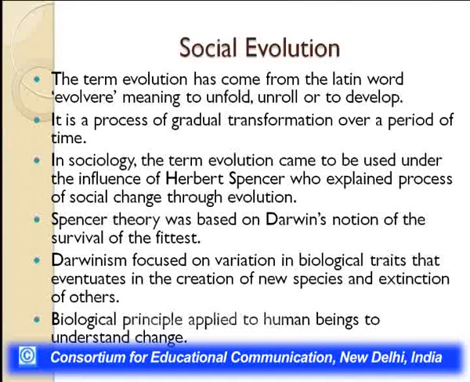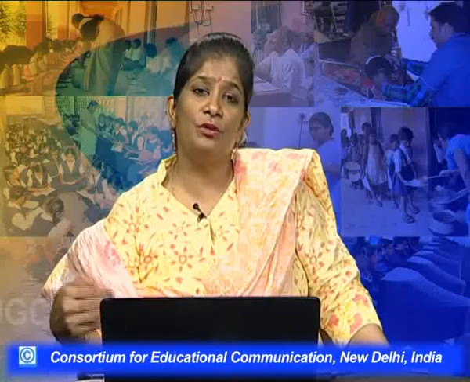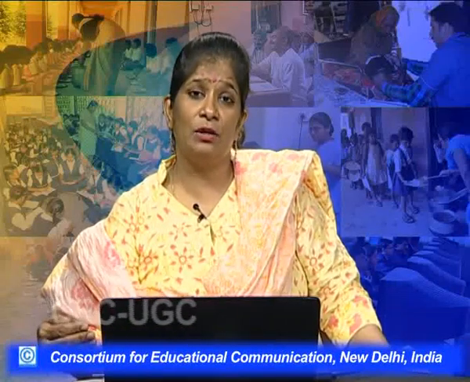Spencer's theory was based on Darwin's notion of survival of the fittest. Darwin focused on variation in biological traits that eventuates in the creation of new species and extinctions of the others. So, whosoever is more fit to get into the environment would be able to survive, the rest would become extinct. So, those who come into being are a new generation and bring about a new kind of structure, a new kind of cultural pattern, and that implies that it is different from the earlier one.